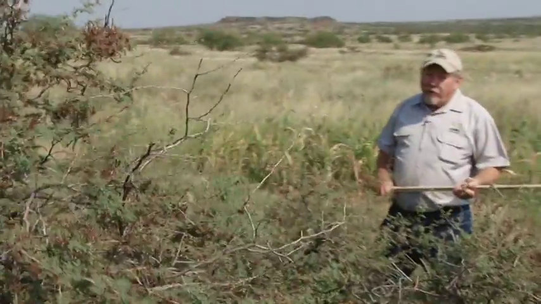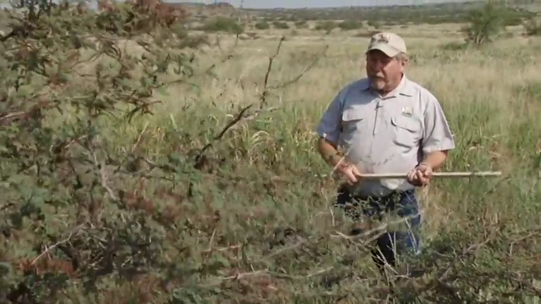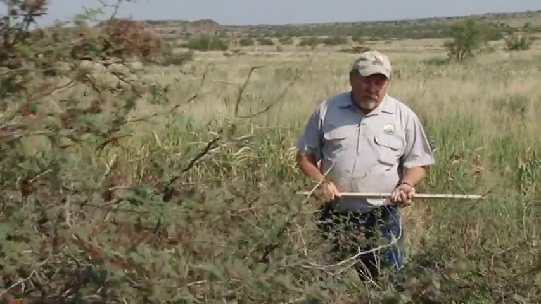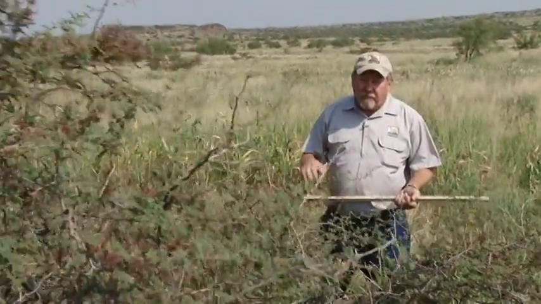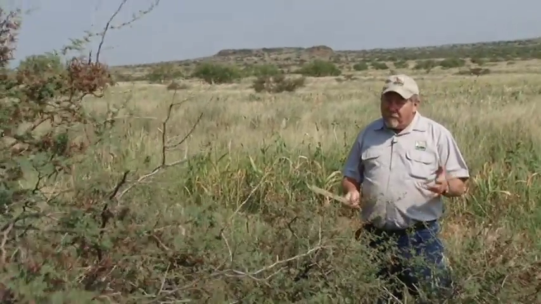You're going to find these growing on gravelly ridges. Makes great screening cover for quail. They get under these when they're foraging and so forth, and again, it provides them a measure of hawk protection. So this was Catclaw mimosa.